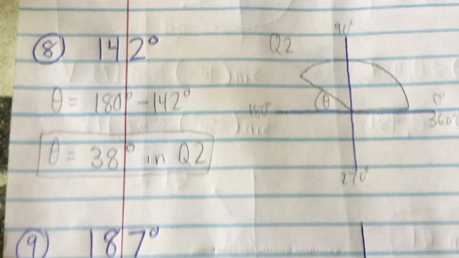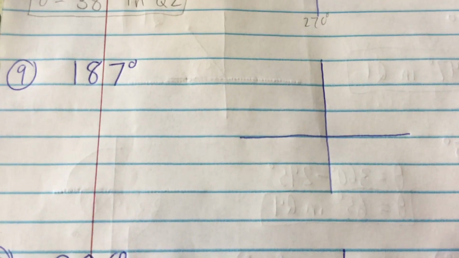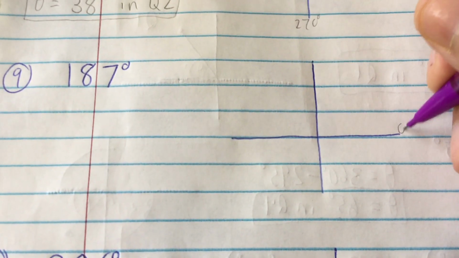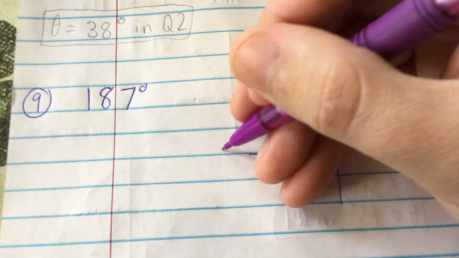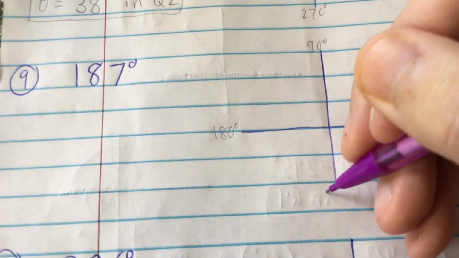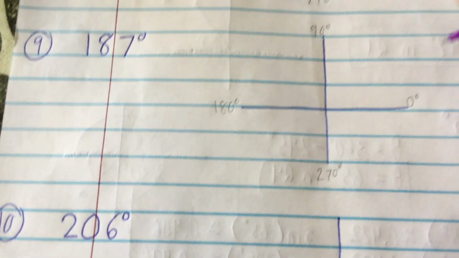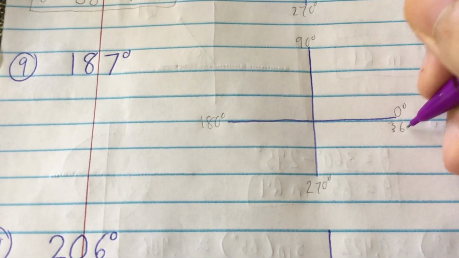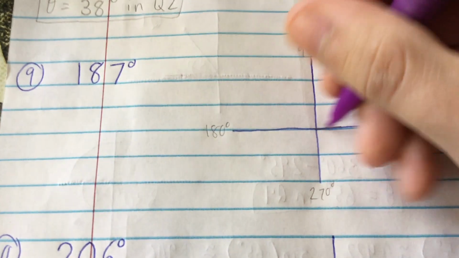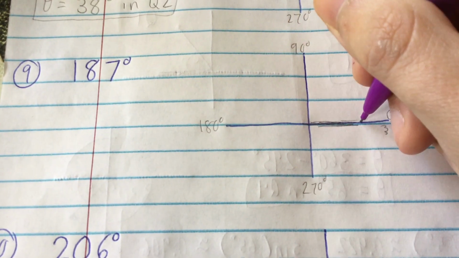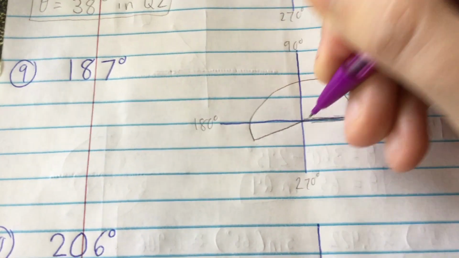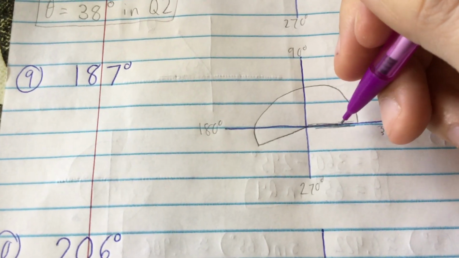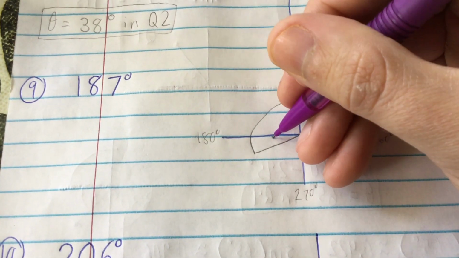Okay. Number 9. 187 degrees. I like to not get tricked. 90, 180, 270, 360. So now that I start here, where is my angle theta? Right there.